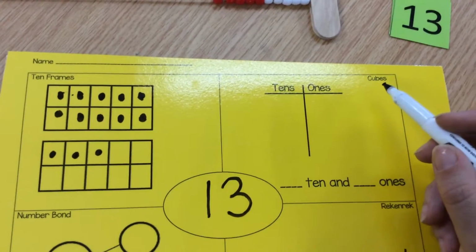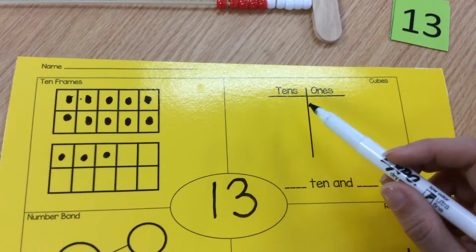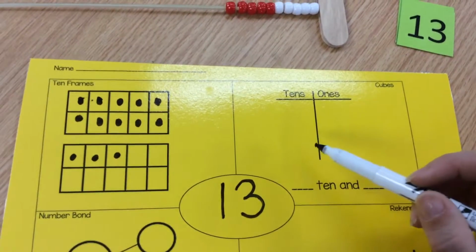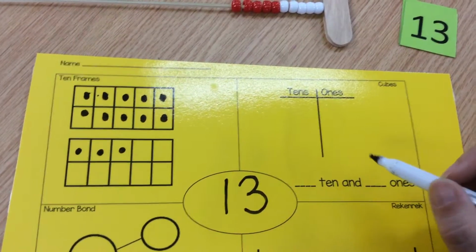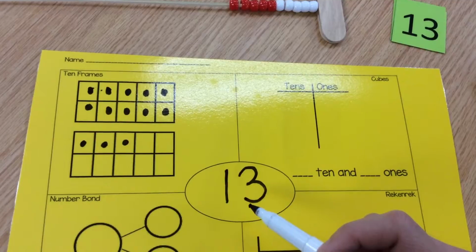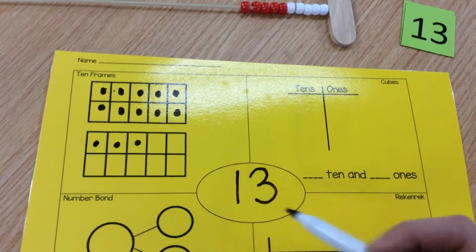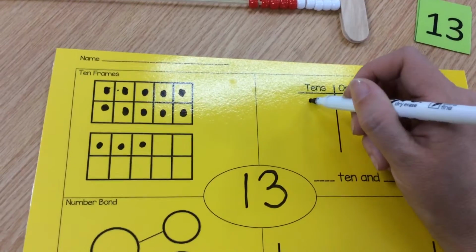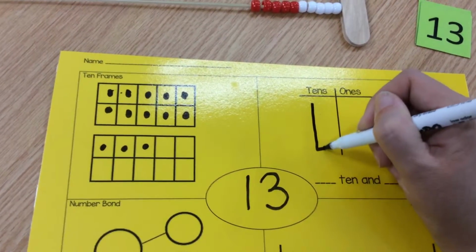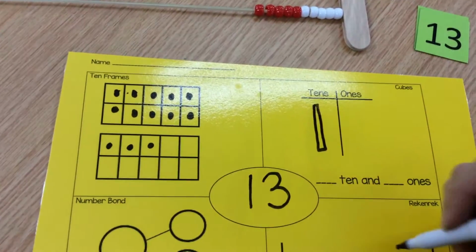Let's move over to the cubes. Here I have a place value chart. We're going to divide how we show our cubes. How many tens are in the number 13? Well, here's my tens place. It starts with a 1. That's because there's 1 10. So I'm going to draw a tall rectangle to show my tens rod.